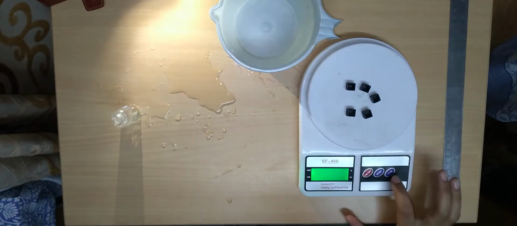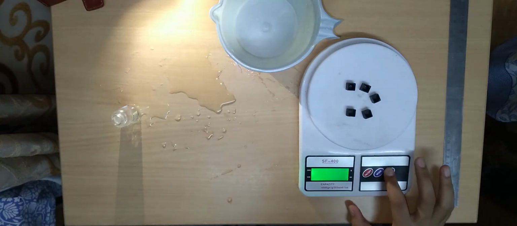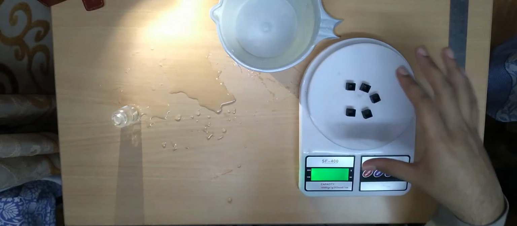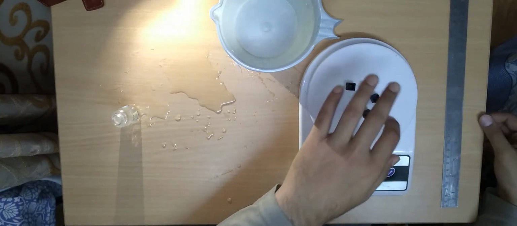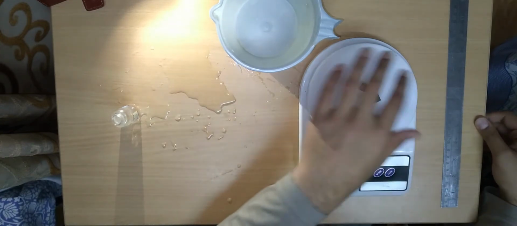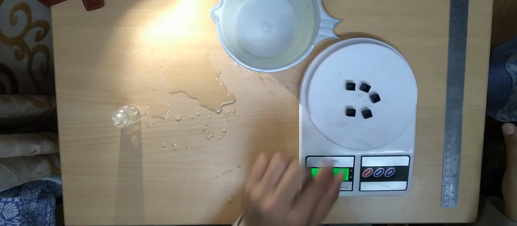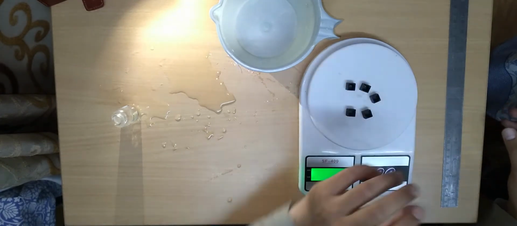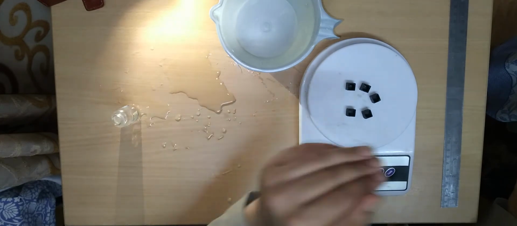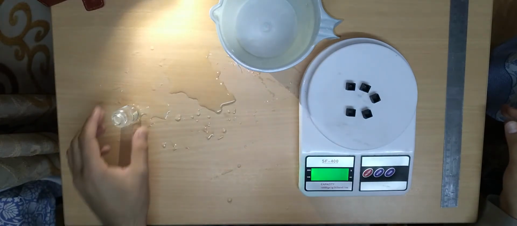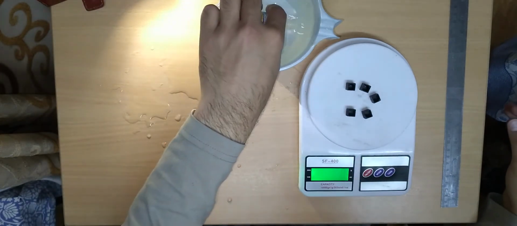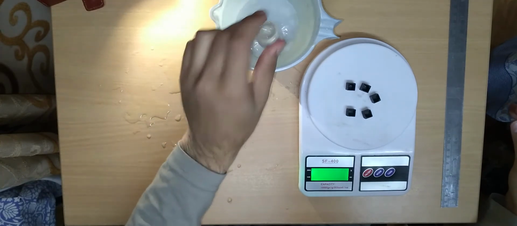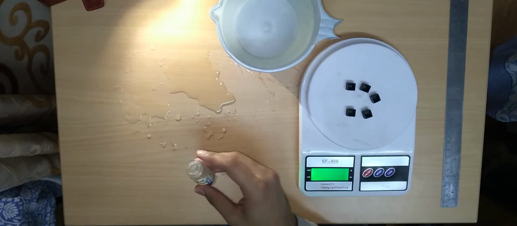But what I can do is press this tare button here, and when I press that, it will neglect the mass that is already placed on it. The mass I've placed already on the plate is the mass of these 5 cubes. So when I press tare, it simply ignores that mass, and now it will only count the mass that I add after pressing the tare button. So now I'll just fill this bottle up with a bit of water and put on the cap.